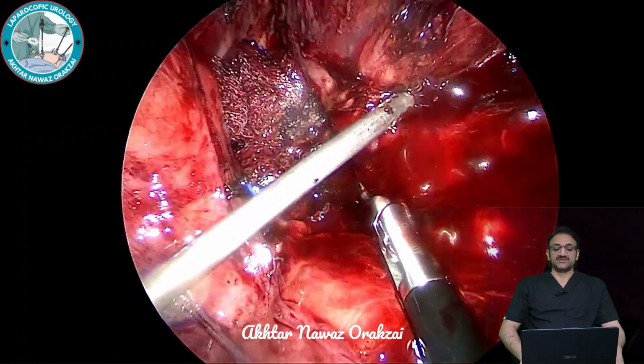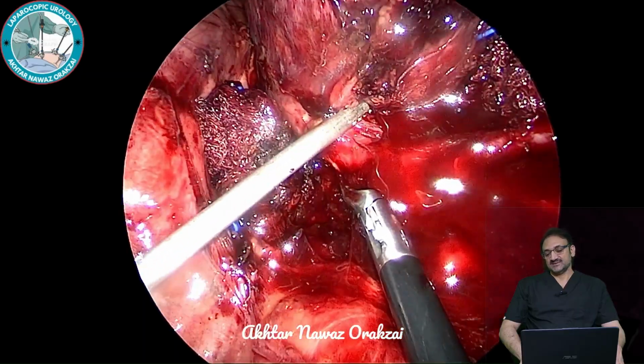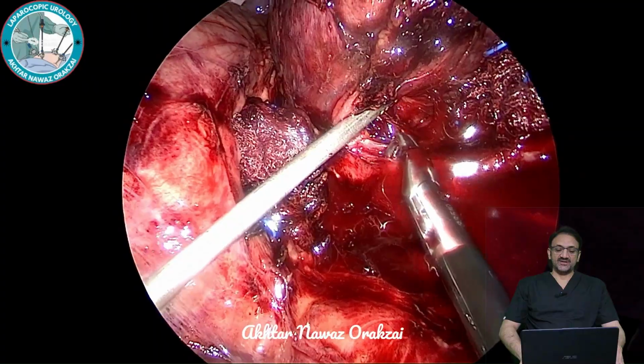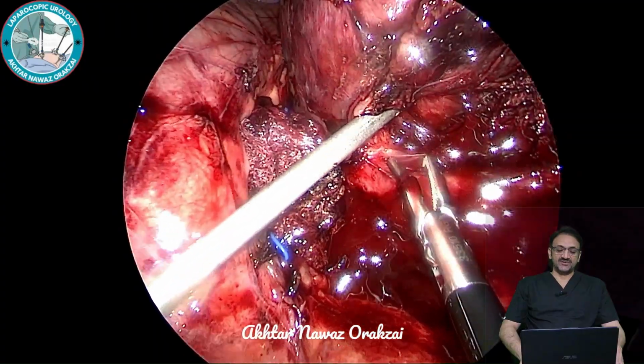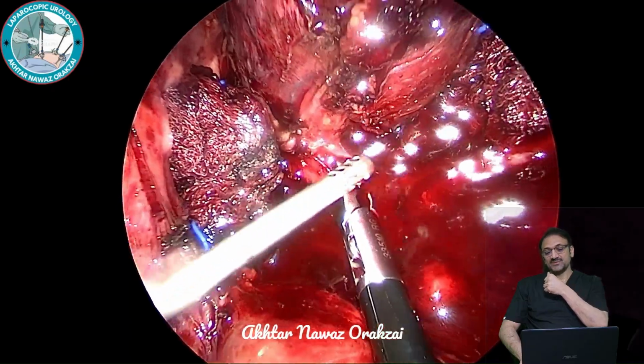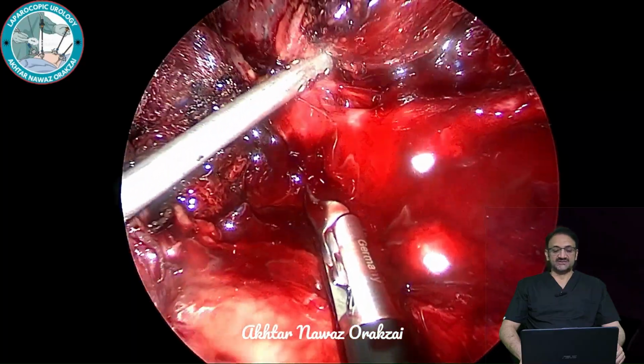So in the continuous oozing environment, I have decided to separate this main adrenal vein from the renal vein and try to clip it and then cut it so that I can quickly mobilize the adrenal gland without injuring the renal vein.